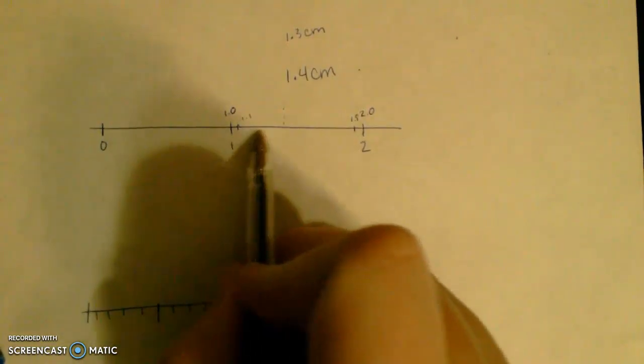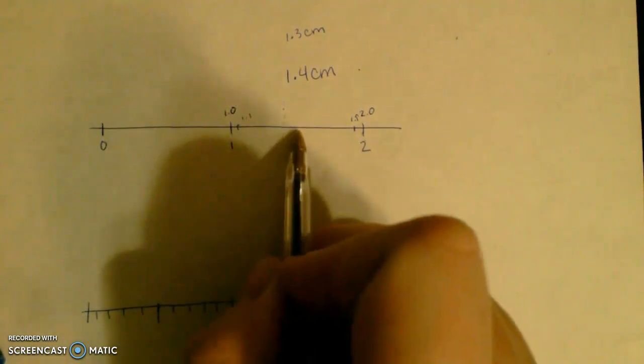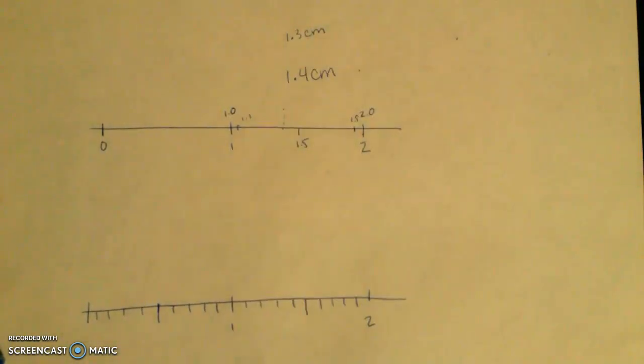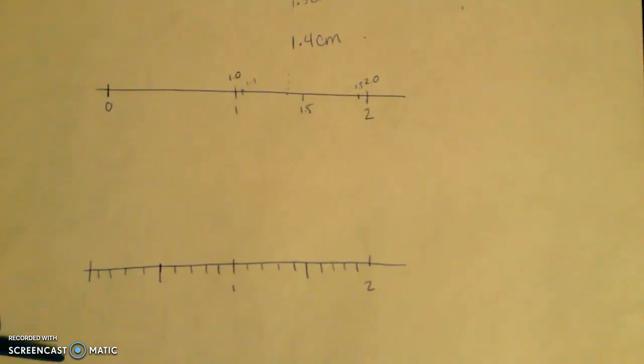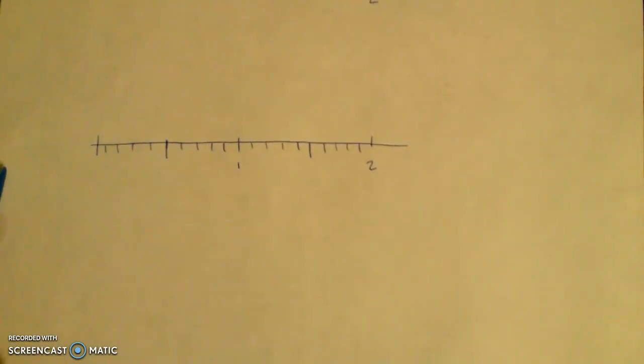If I was right here, this would be 1.1. And I'm estimating where along this scale I am. Halfway is 1.5, and I'm just under halfway, so I'm about 1.4. So most folks, I'd say, maybe 80% of us get that no problem. The difficulty comes when we have more markings.